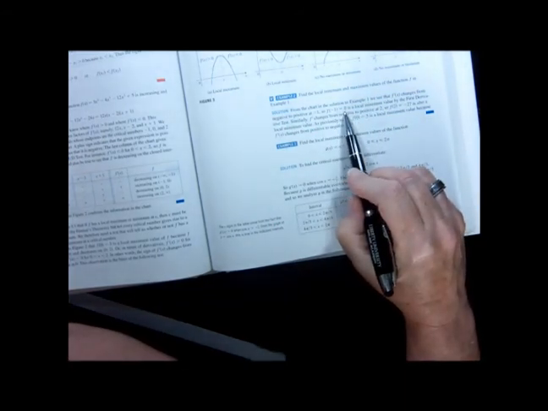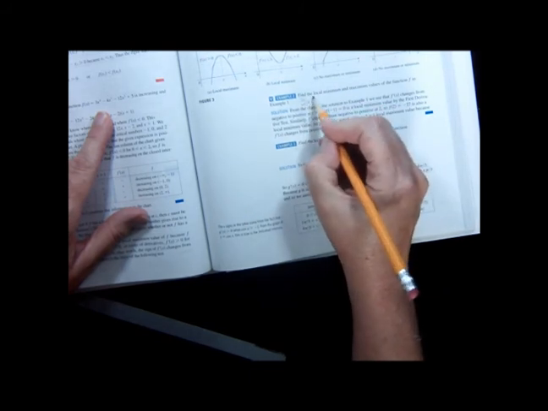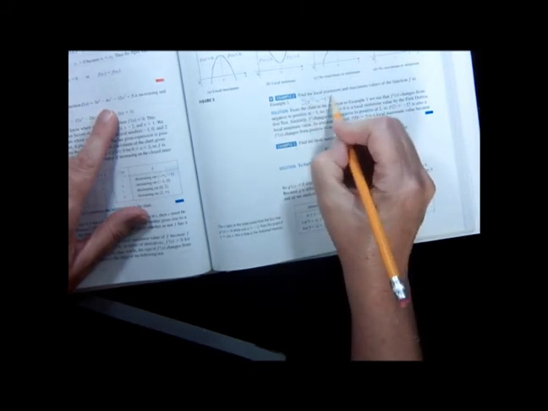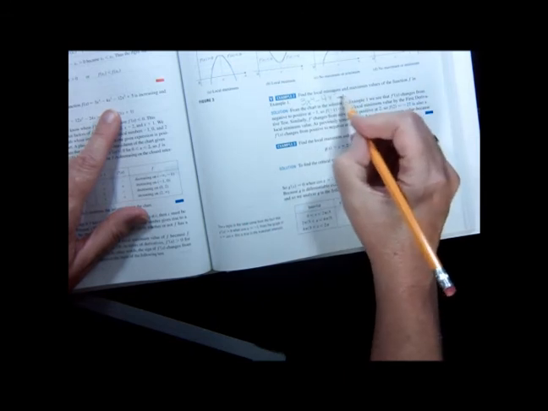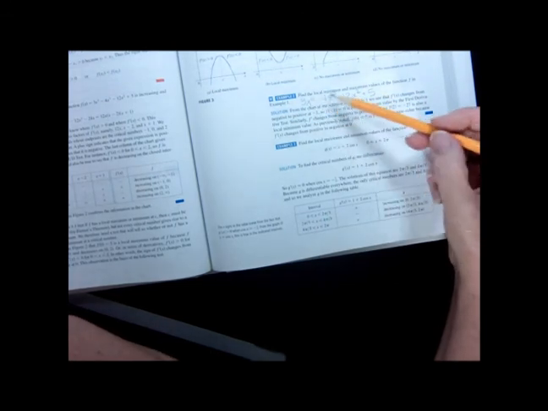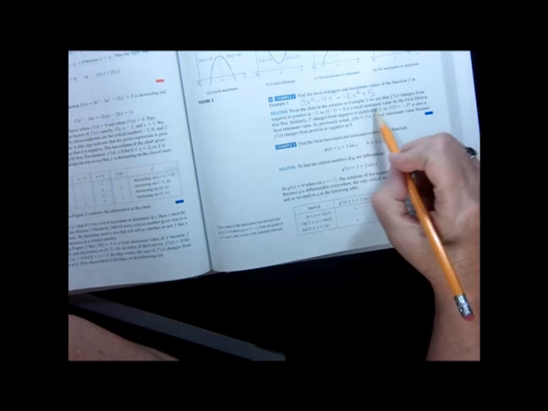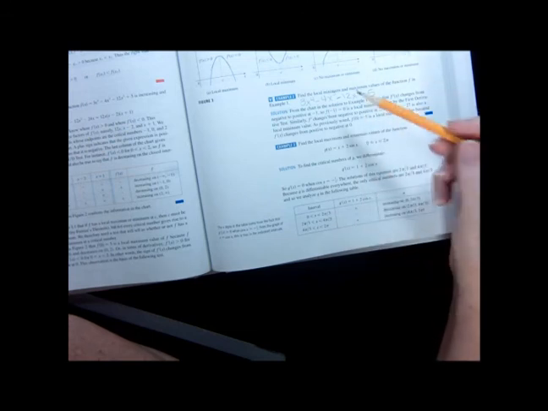into my original function, let me put it back over here: 3x to the 4th minus 4x cubed minus 12x squared plus 5. I plug in negative 1, and I will get 0. That would be a local minimum point. If I plug f of 2 in, I get negative 27, also a local minimum point.